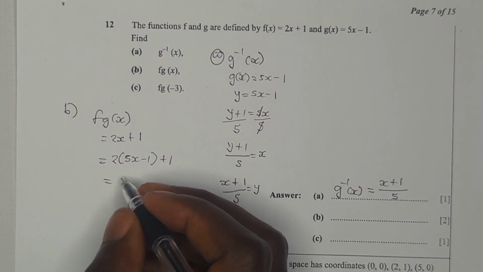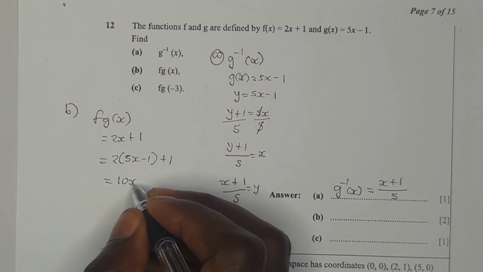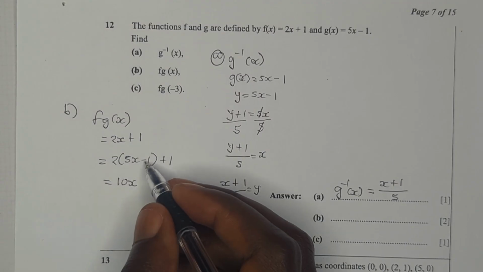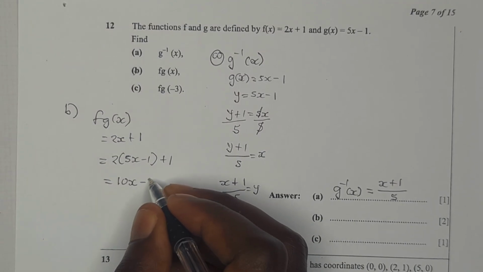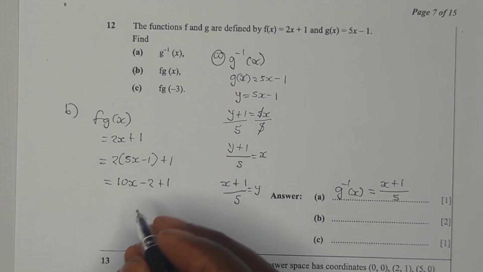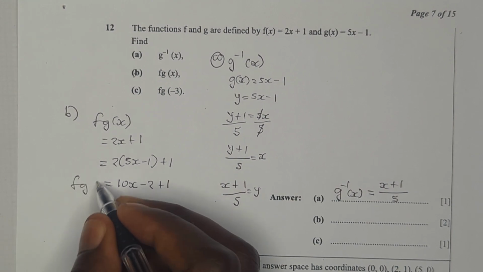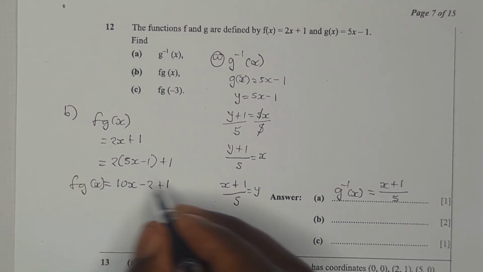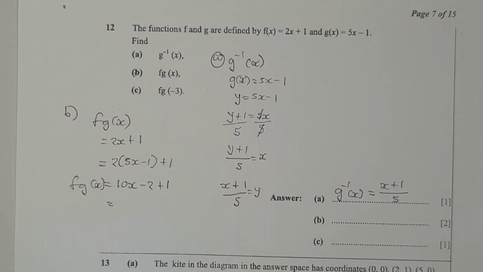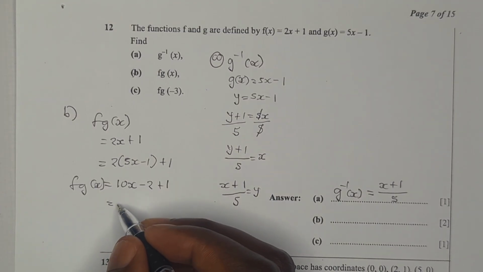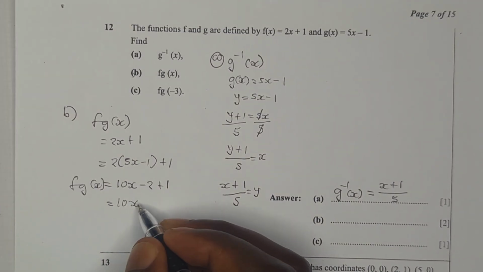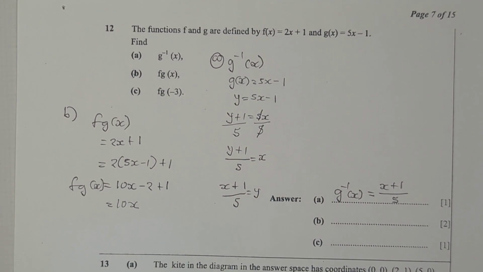This 2 multiplies everything inside. So 2 multiplied by 5x will be 10x. 2 multiplied by -1 will be -2, plus 1. So this is fg of x. We can simplify this one. Here we have 10x, -2 plus 1.